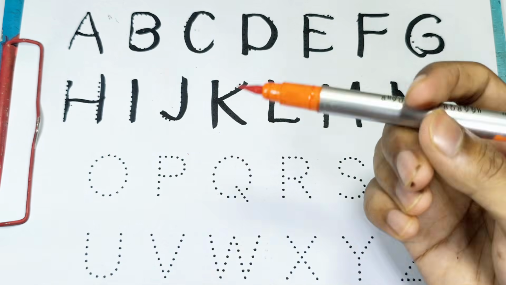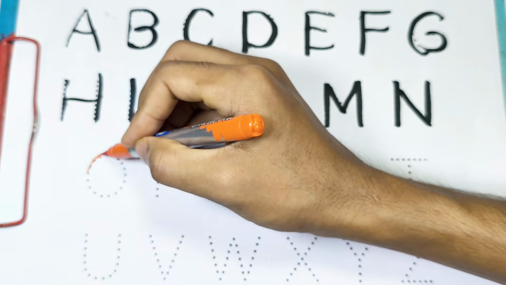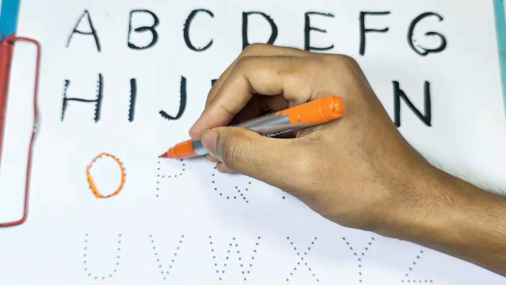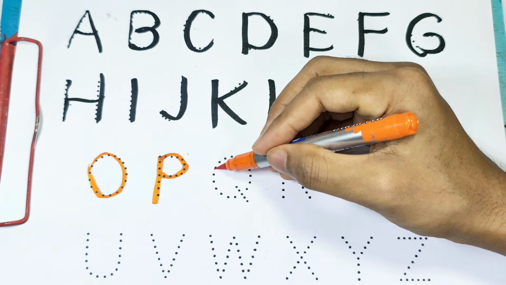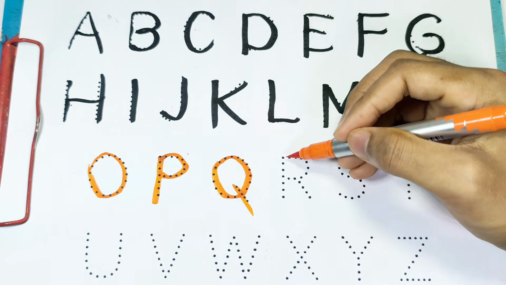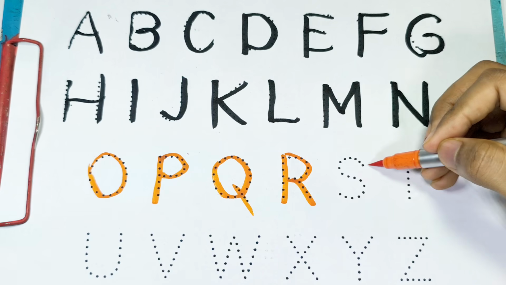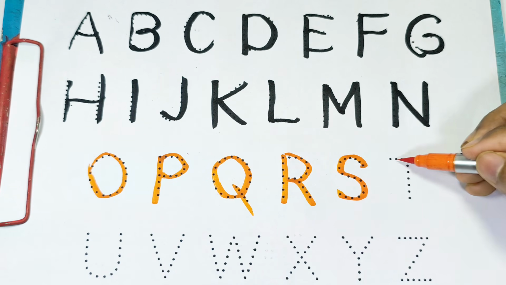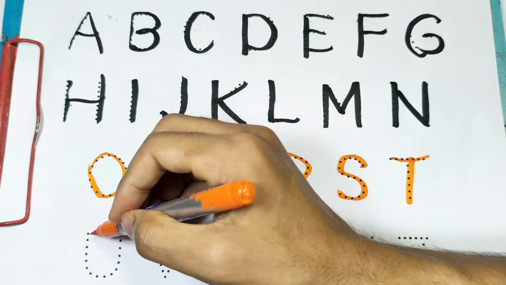Now we're using the color of orange. O. The next one is P. Now we're writing Q. The next one is R. R for rose or for rice. S. T. T for tiger.